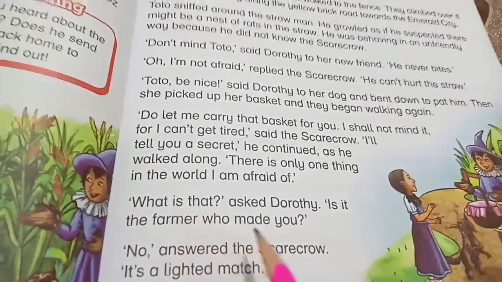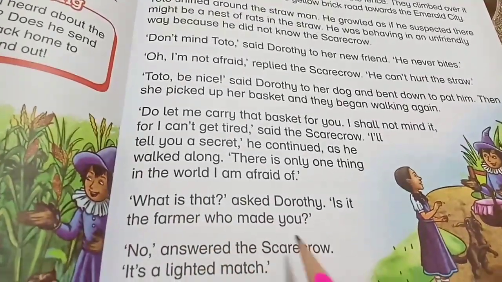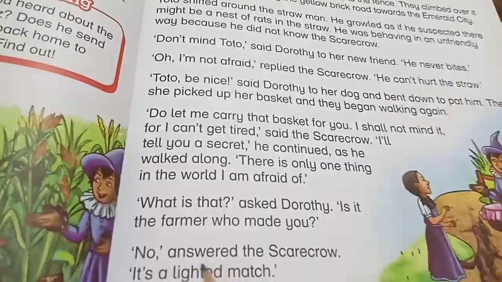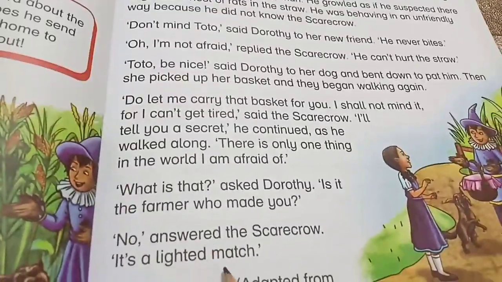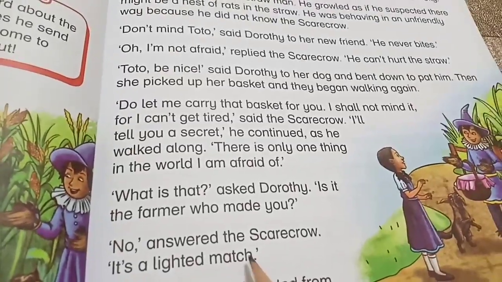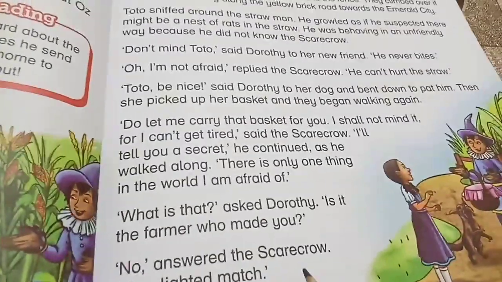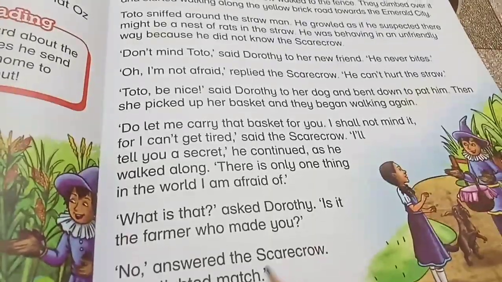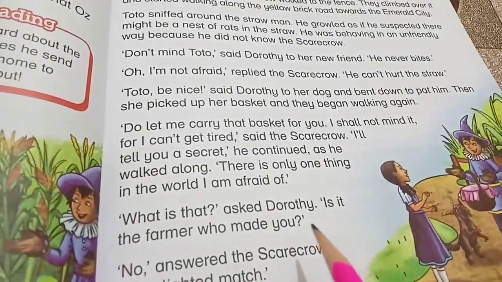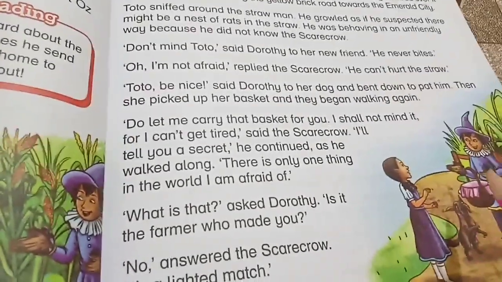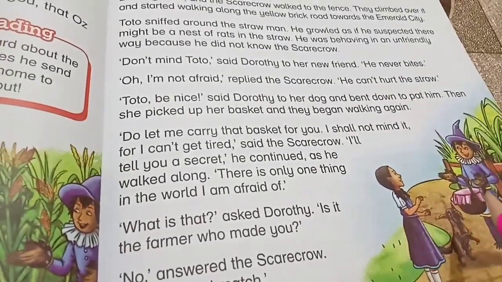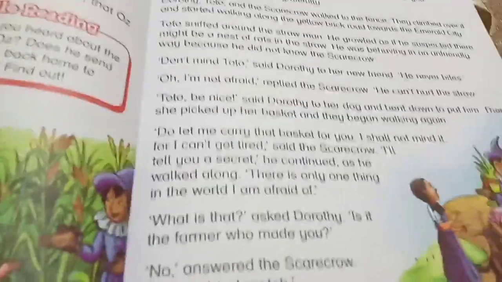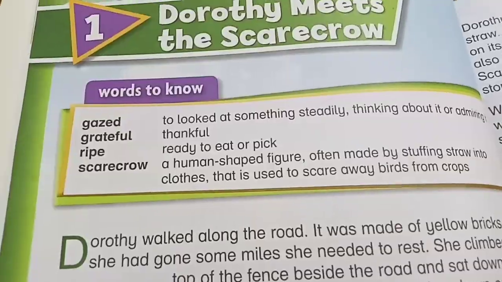Dorothy asked if it was the farmer who made him. Then the Scarecrow answered Dorothy, not at all. It's actually a lighted matchstick, which is the most dangerous thing for him, and he is very scared of that because he is made of straw, and matchsticks can burn the Scarecrow within a few seconds. So this is the whole story, and I think you have enjoyed it a lot.